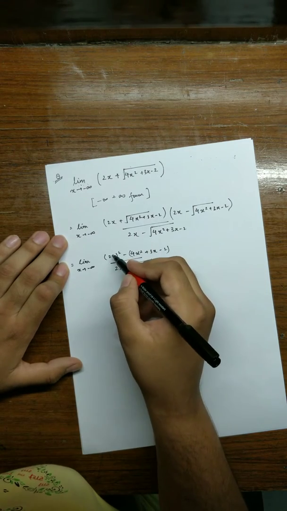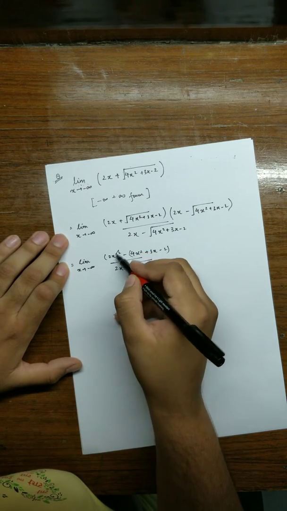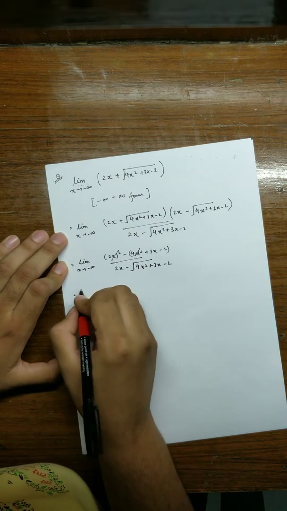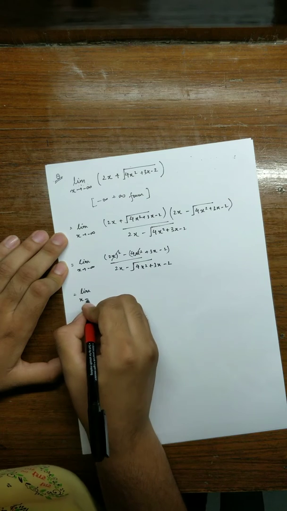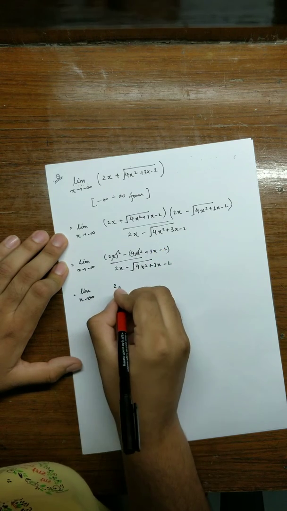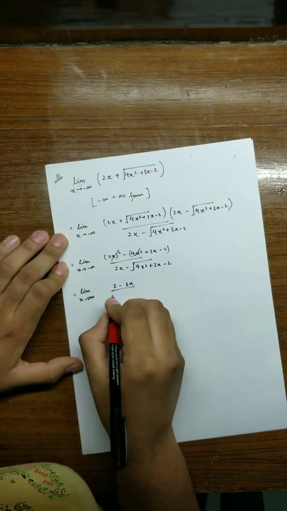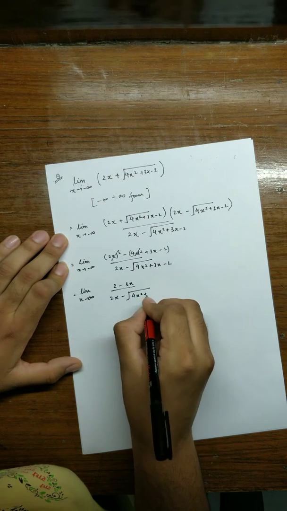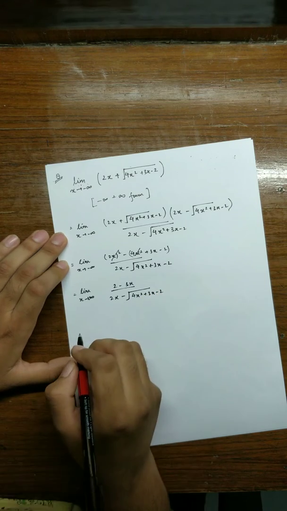In the numerator we have something of the form a plus b times a minus b, which gives a square minus b square. 2x whole square is 4x square, which cancels out with this. So what we are left with in the numerator is minus 3x minus 2, divided by 2x minus the square root of 4x square plus 3x minus 2.